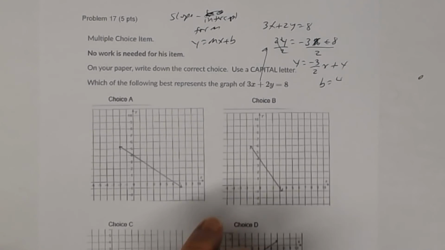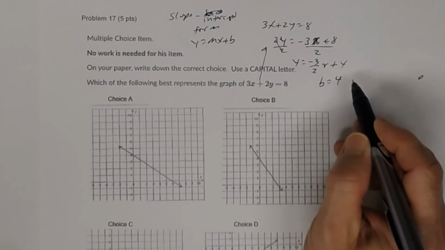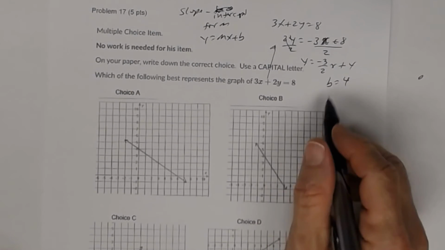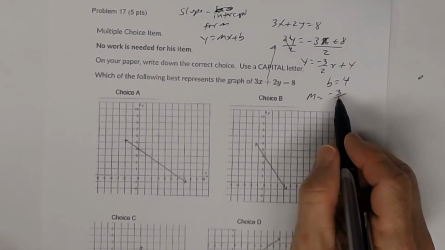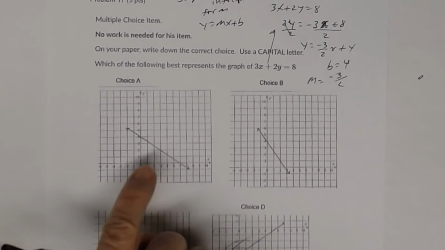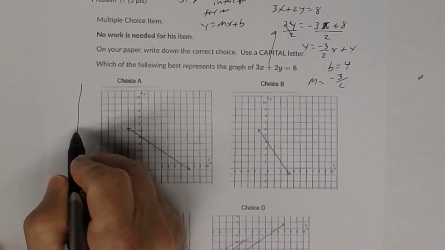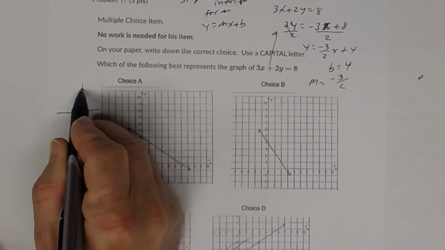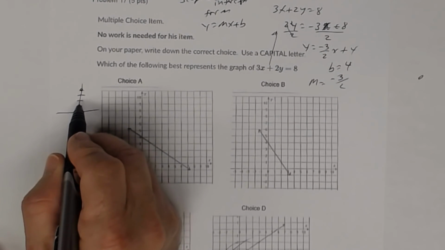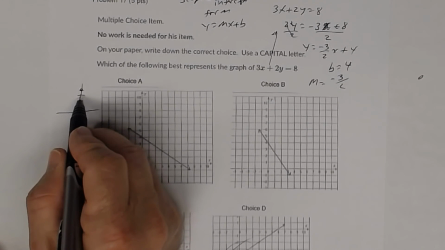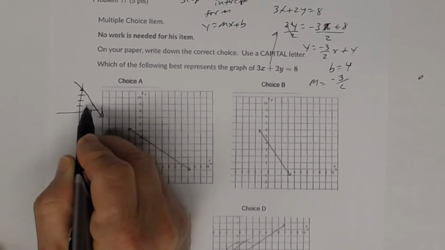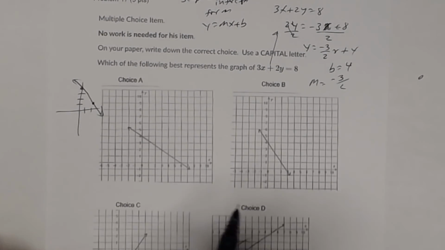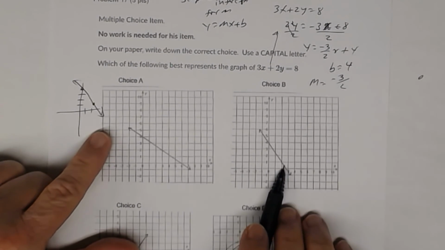Well, let's look at the slope. My y-intercept is 4, right? And since the slope is negative 3 halves, rise over run, that means I'm going to go down 3 and then to the right 2. So from this y-intercept, let me go ahead and do that here. 1, 2, 3, 4. From this y-intercept, I'm going to go down 3, 1, 2, 3, and then to the right 2, and this is your graph. So the one that best represents that is B, right?